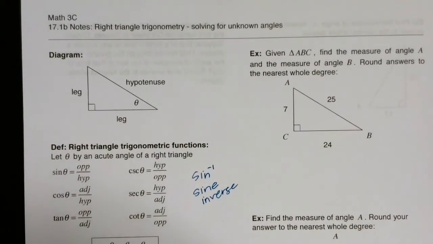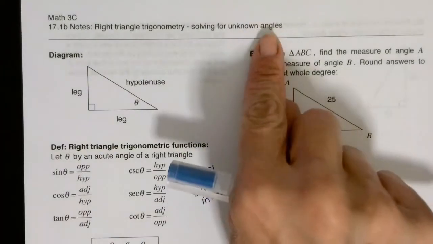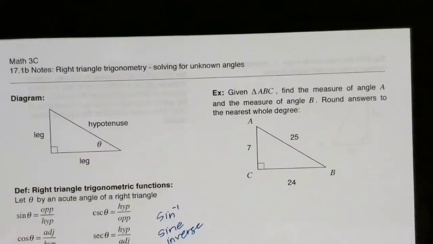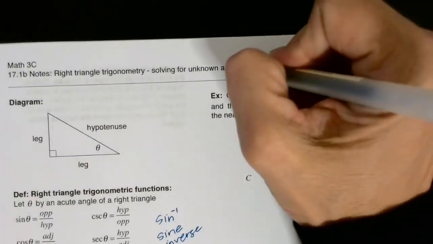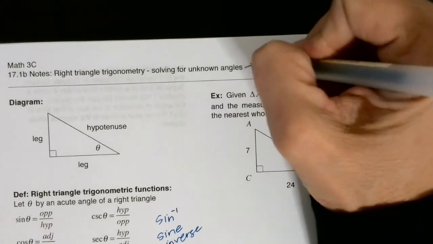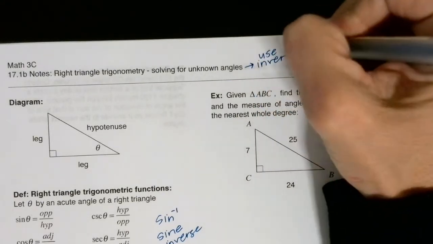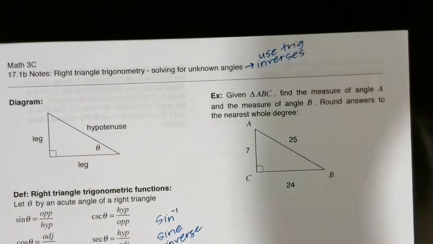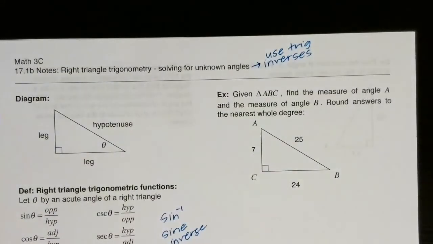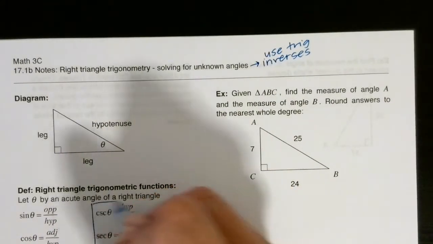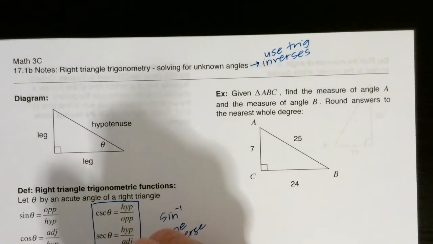Okay. So I wanted you to know that because that's what today's lesson is all about. We're solving for unknown angles. So if you need to solve for an angle, you need to use inverses most of the time. Not always, but use trig inverses. So trigonometry inverses are just inverse sine, inverse cosine, inverse tangent. Now, just a friendly reminder, inverses and reciprocals are not the same thing.